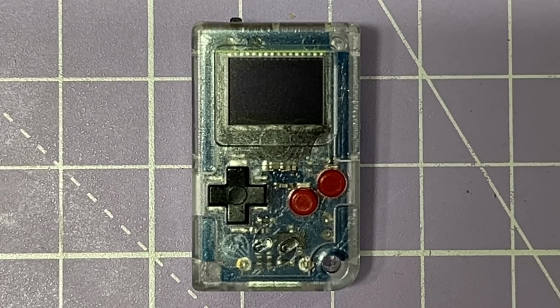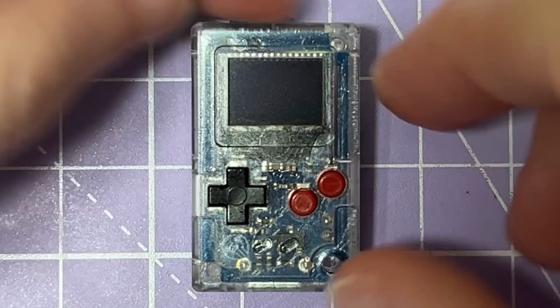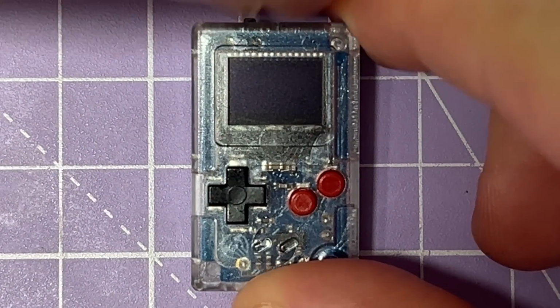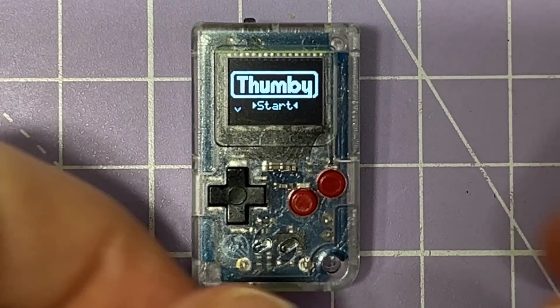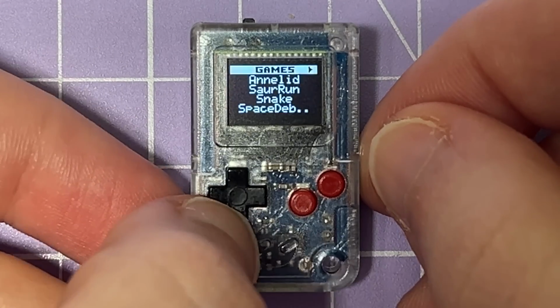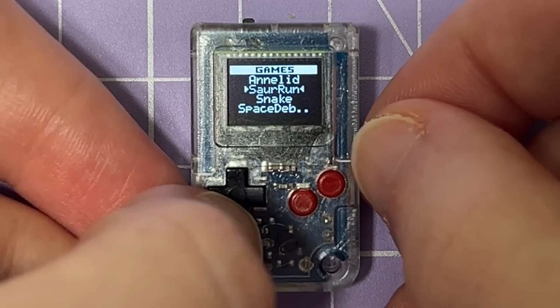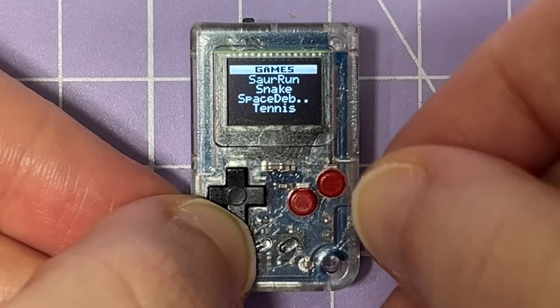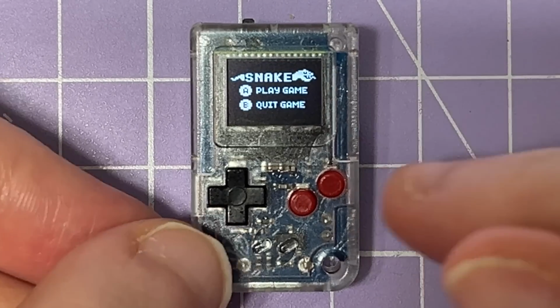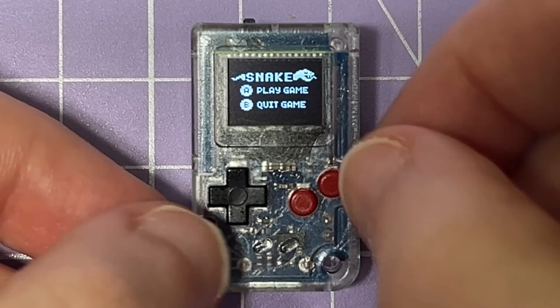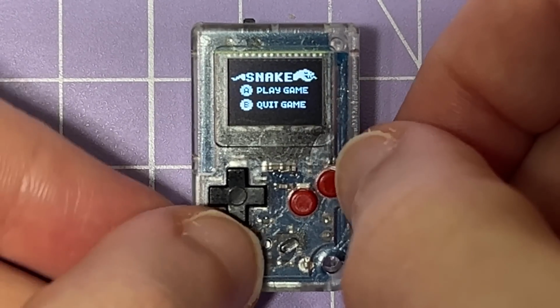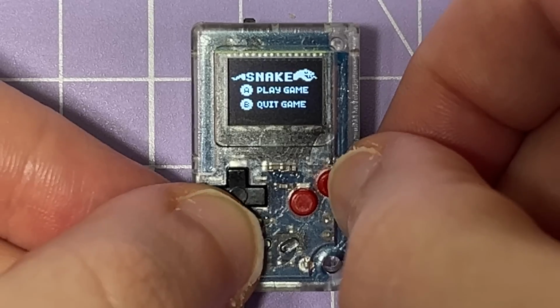Okay, so now I'm just going to show you my version of Snake running on the Thumby. So if I turn it on, you can see the loading screen here. If I press down, you can see the inbuilt games and then Snake. So press A on that to load it. And then we have this nice little loading screen that I designed. We have two options, either to play the game or quit the game. And obviously we want to play.